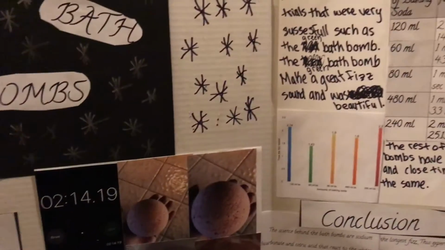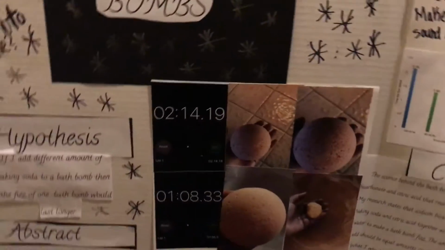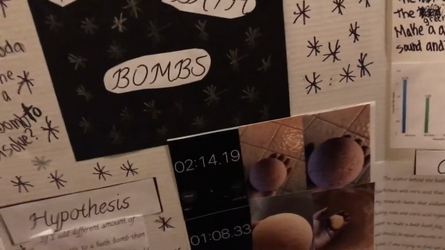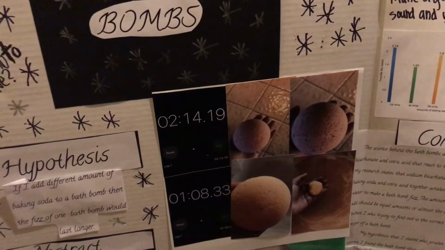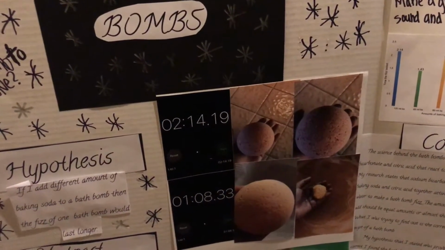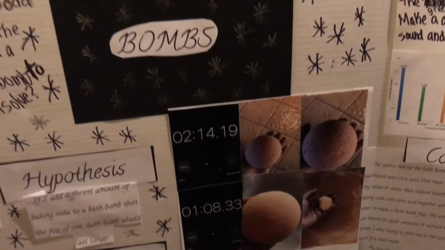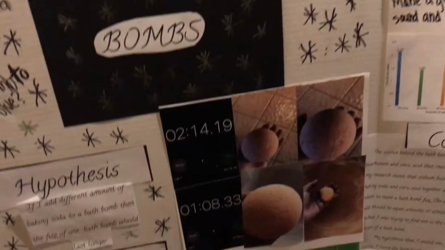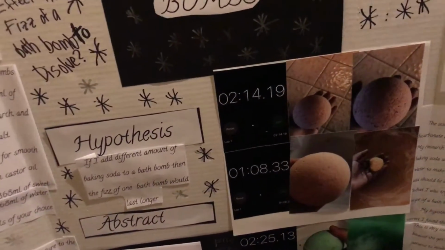So my conclusion was pretty much, let me just summarize it for you. I started noticing that there was more baking soda than the rest of the products.